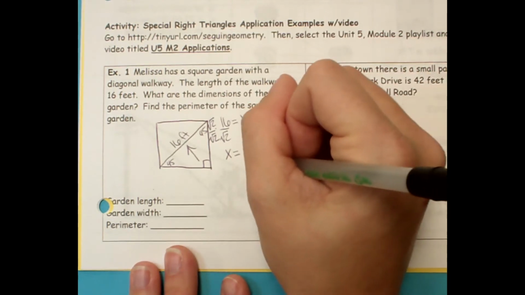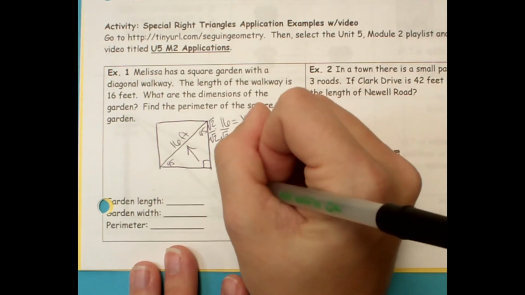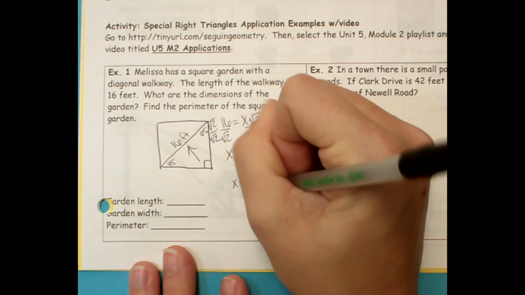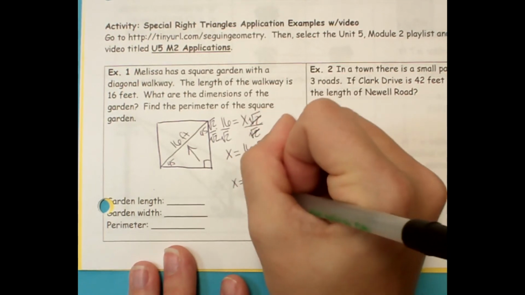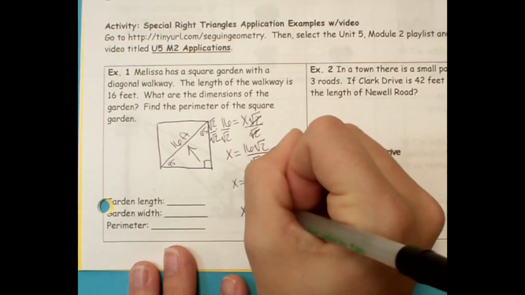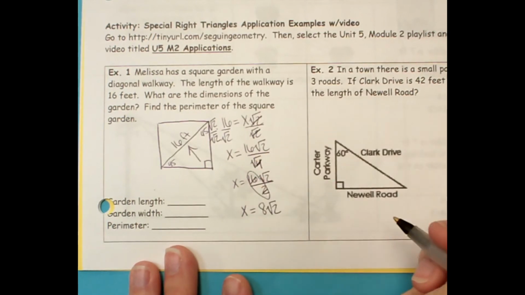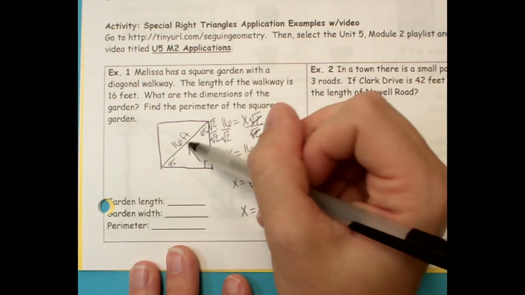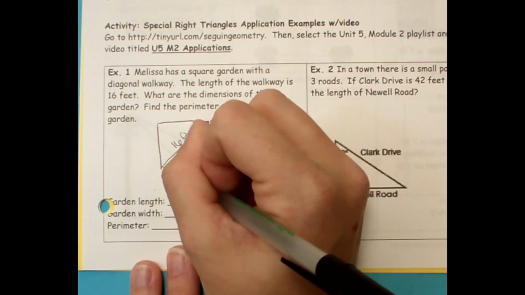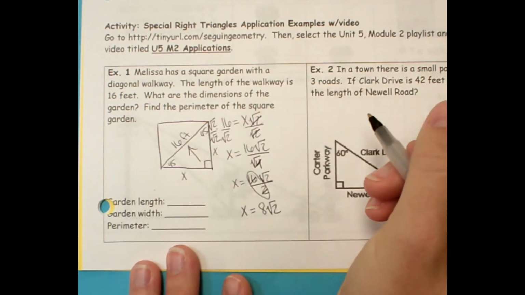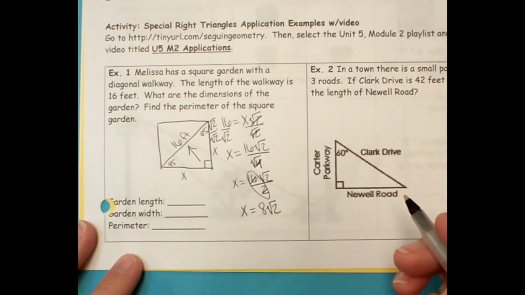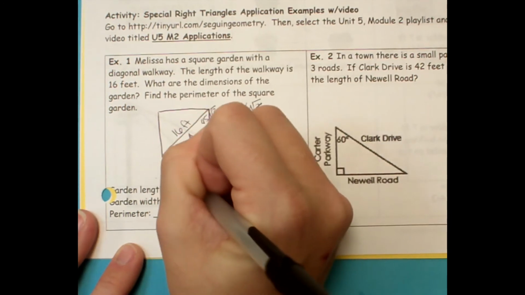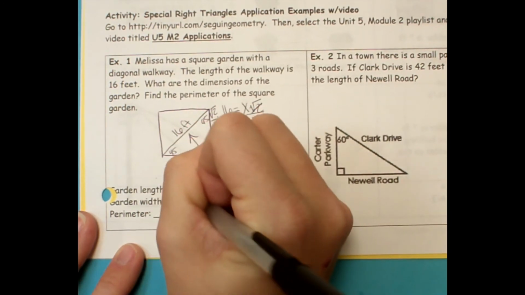The square root of 4 is going to be 2, so you have x equals 16 square root of 2 divided by 2. You can still simplify the 16 over the 2, so x is equal to 8 square root of 2. Based on our rules of 45, 45, 90 triangles, your hypotenuse is x square root of 2, but each of the sides is just x. So that means if x is equal to 8 square root of 2, your length is 8 square root of 2, and your width is 8 square root of 2.